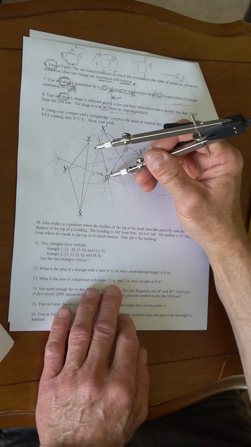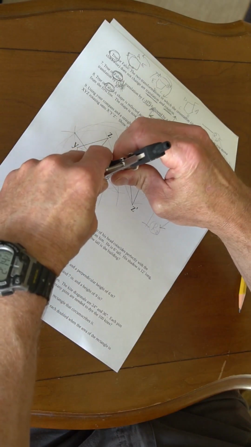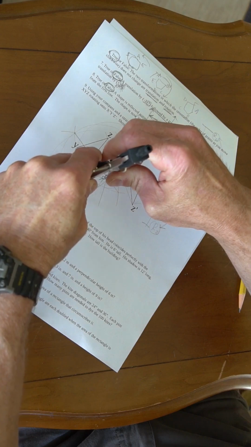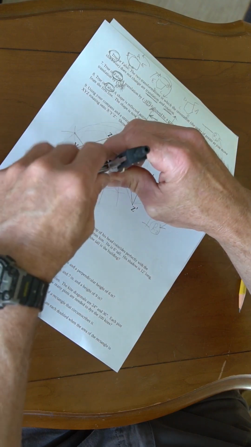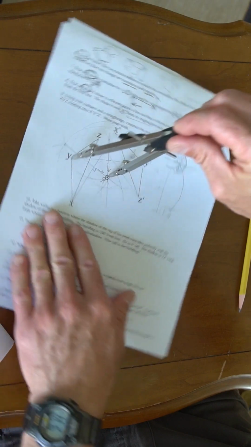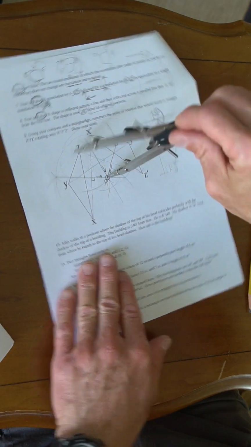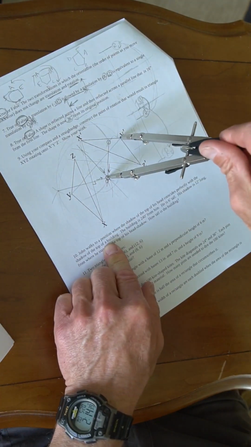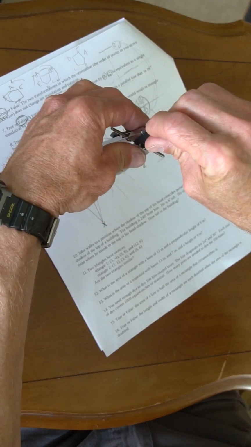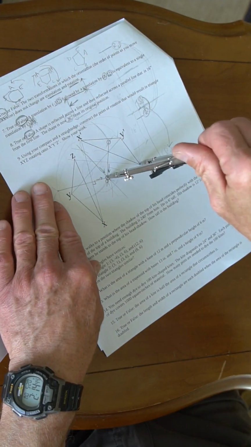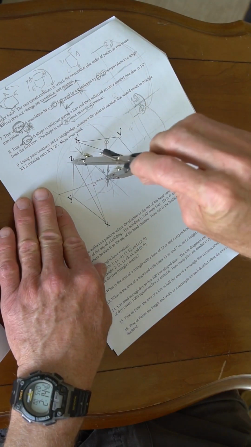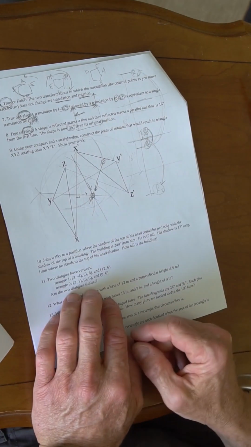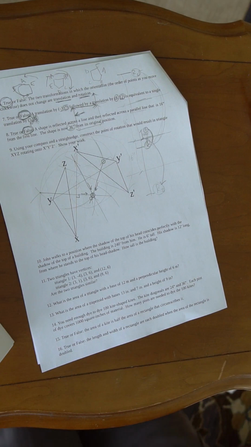I should be able to put my compass on that point and open it up to say X. And it should be true that if I get it on X here, it should also land on X prime. Good. And I should be able to close it down to Y, and that should go around to Y prime. And finally, I should be able to confirm that Z rotates around to Z prime. And so there we have it. Each of those points will rotate about this point and land on the corresponding coordinates for the other triangle. And that's number 9.